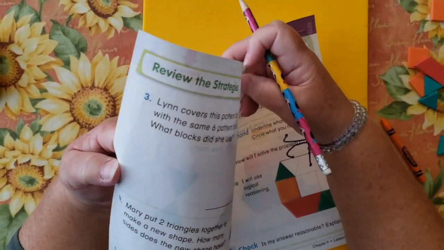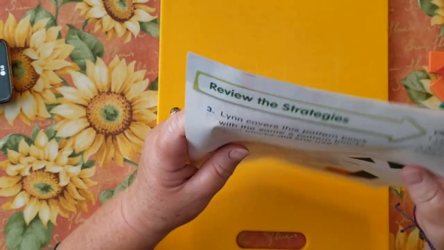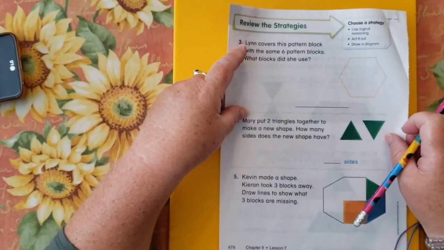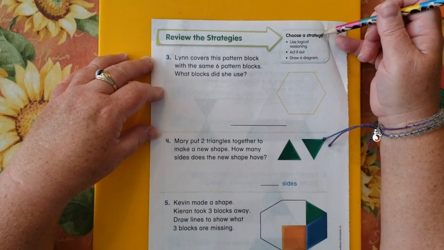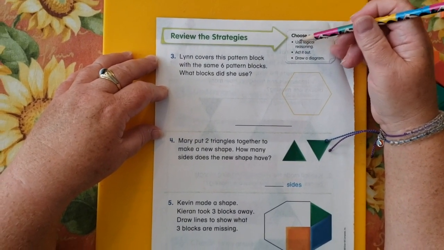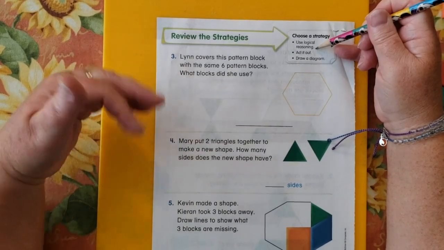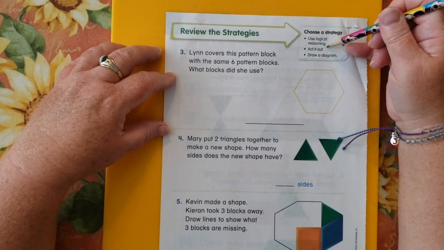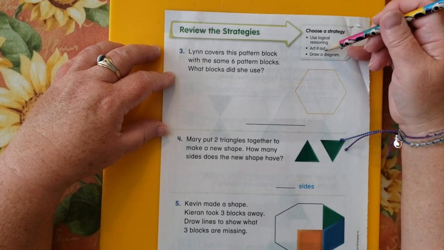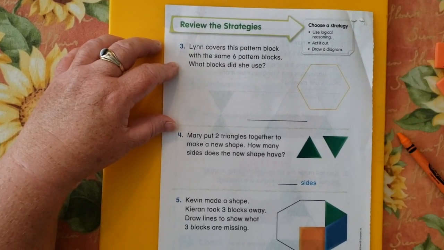Let's go to the back and review the strategy. Again, we're going to need our crayon. It says choose a strategy, use logical reasoning, which we've been doing on this whole lesson, act it out, draw a diagram. Okay.